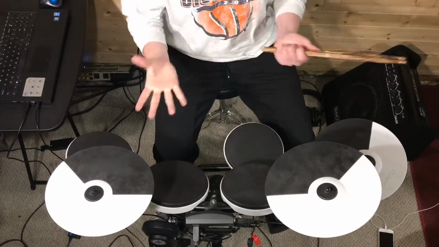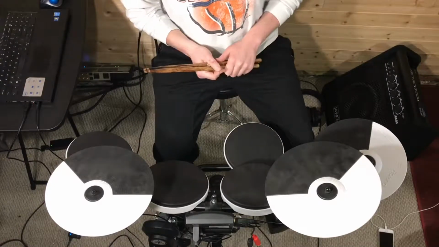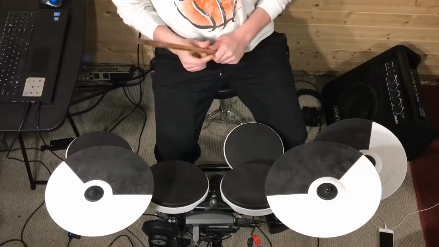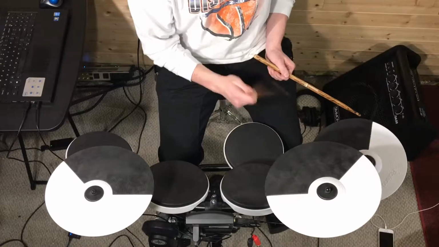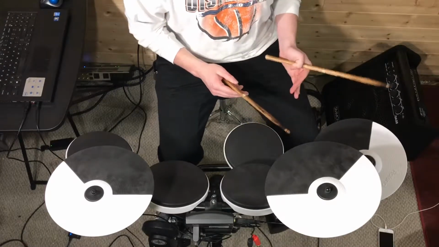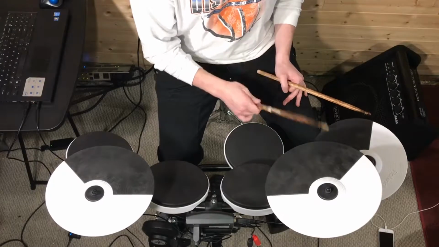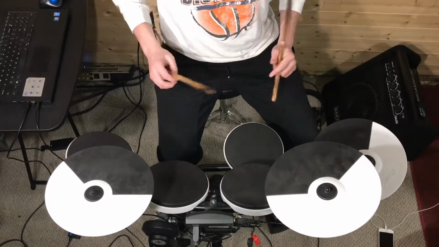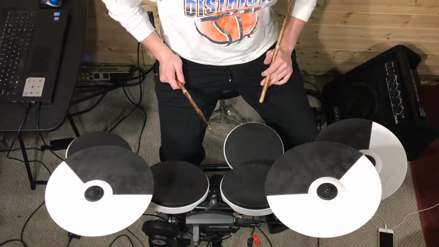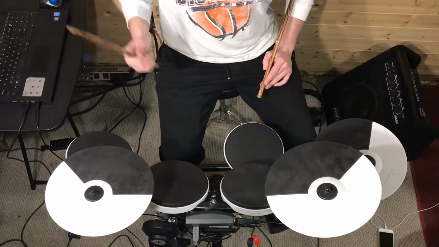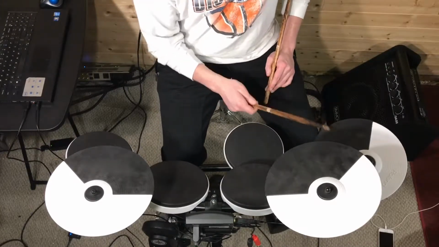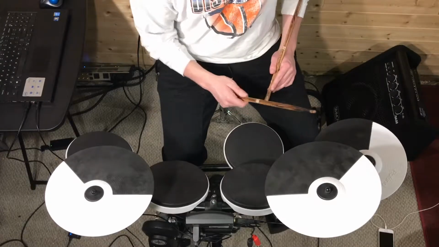So the main groove that we're going to be playing here, this is also going to be the chorus groove at the same time. So all it is is 8th notes on our hi-hats, and it's going to be a nice open washy hi-hat. It's just going to be 1 and 2 and 3 and 4 and. Now our kick drum is landing on every quarter note, so that's every 1, 2, 3, and 4. 1 and 2 and 3 and 4 and.